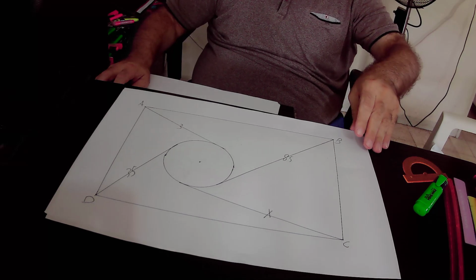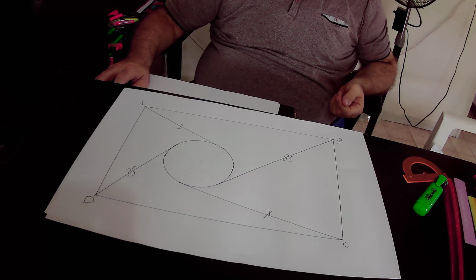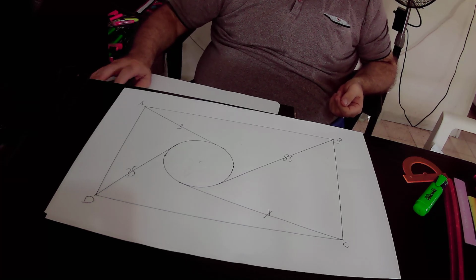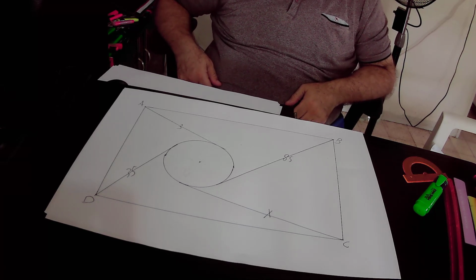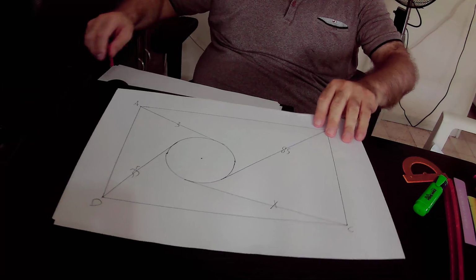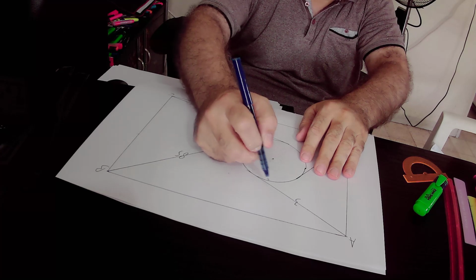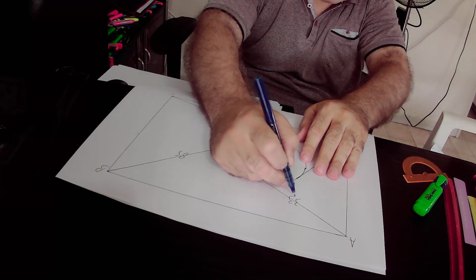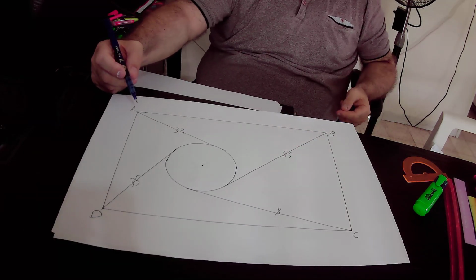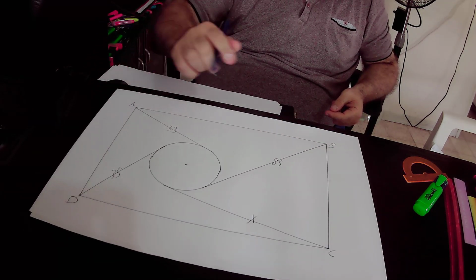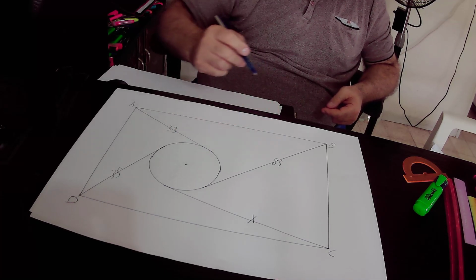In the drawing, we have rectangle ABCD. Inside rectangle ABCD, we have this circle. We know that the tangent from point A to this circle is equal to 33 units. The tangent from point B to this circle is equal to 85 units.